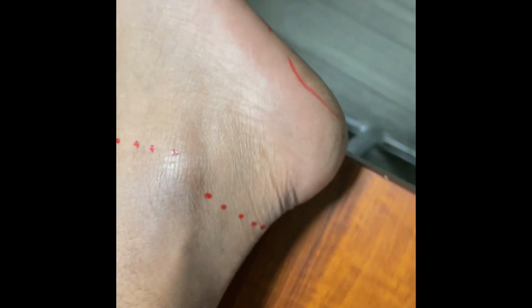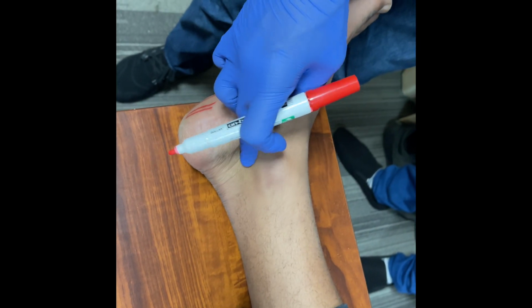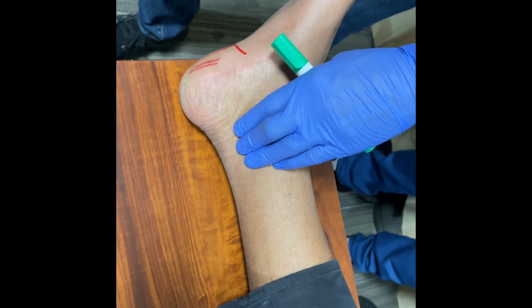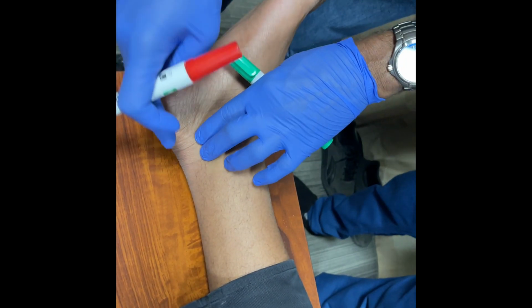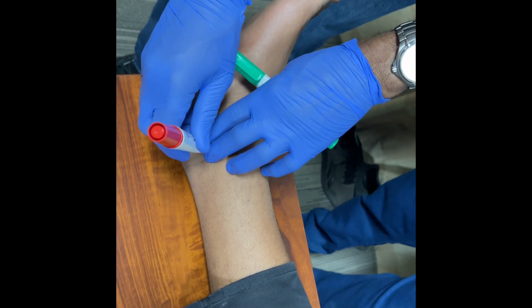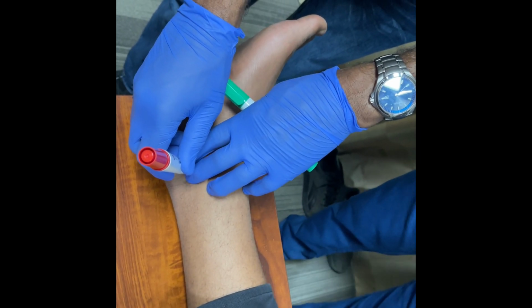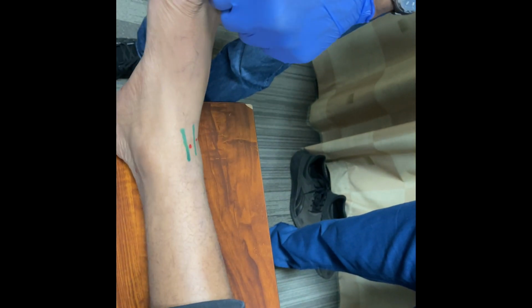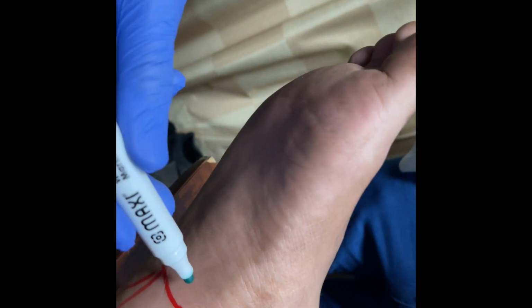Okay, and now let's move to the other side. This is the tibial nerve, which lies between the medial malleolus and the Achilles tendon. Feel for the posterior tibial artery pulsation, and then the injection will be between the posterior tibial artery pulsation and the Achilles tendon. This is a deep injection, not subcutaneous infiltration. Just posterior to the posterior tibial artery pulsation, and you will give 3 to 5 ml to block the tibial nerve.